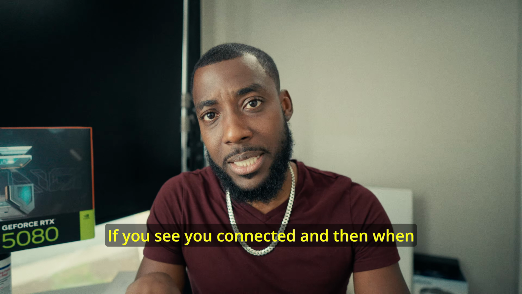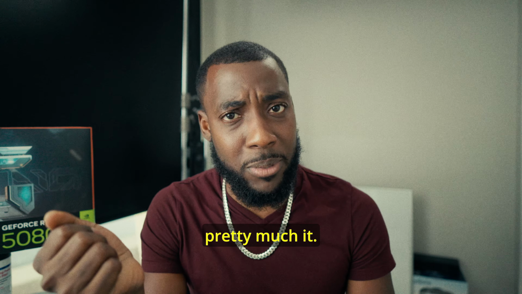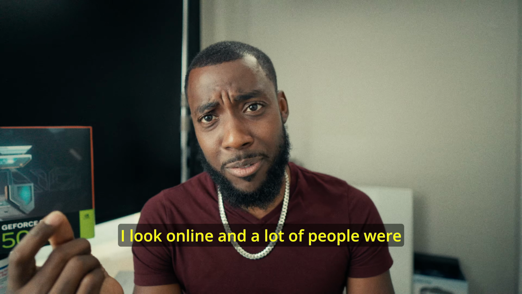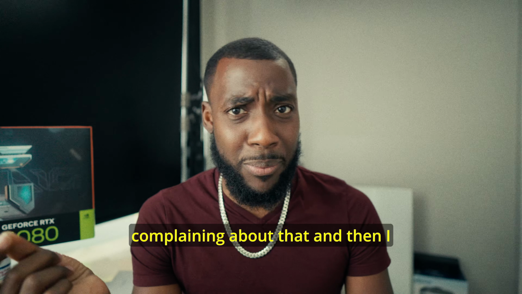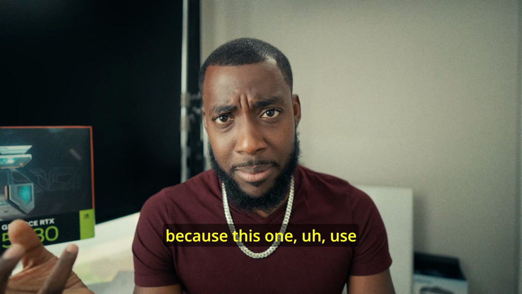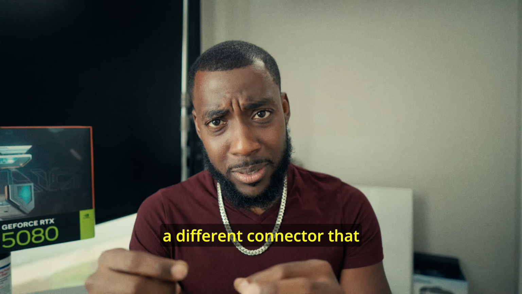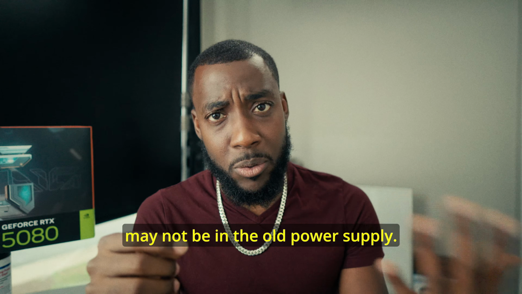If you connect it and when you start, the motherboard just shuts down, that's pretty much it. I looked online, a lot of people were complaining about that, and then I realized it's the motherboard not supporting it. You need to have a good power supply because this one uses a different connector that may not be in the old power supply.